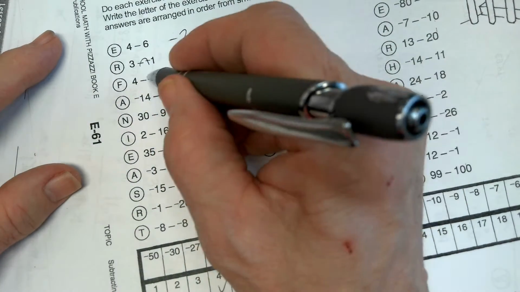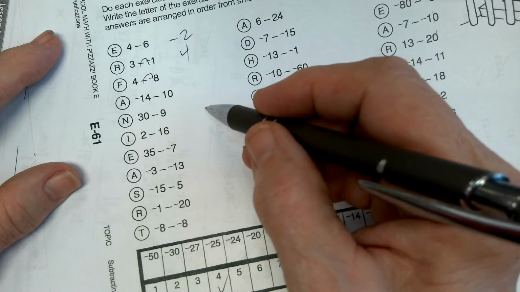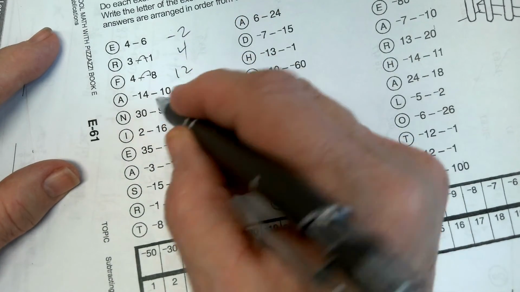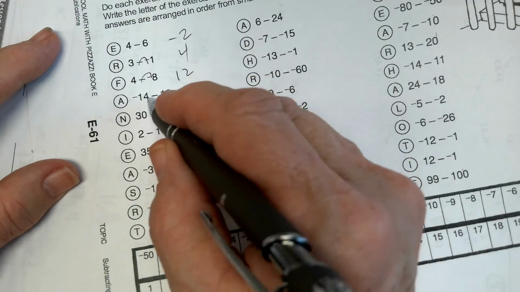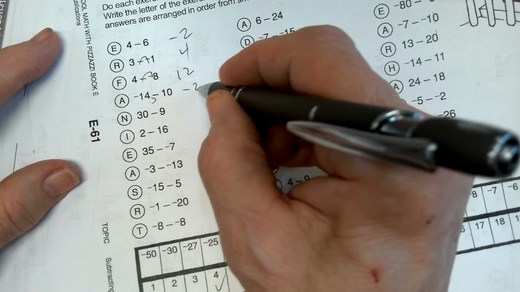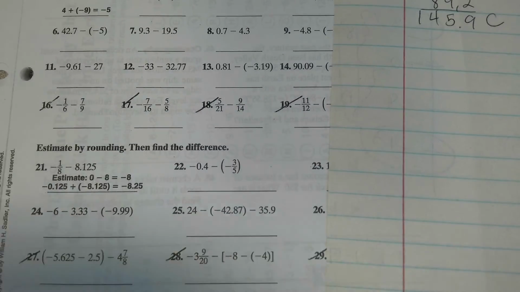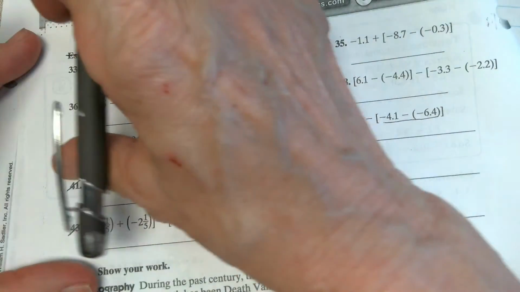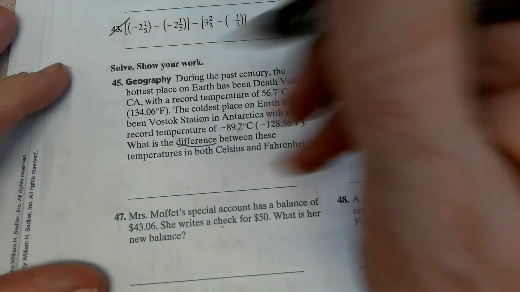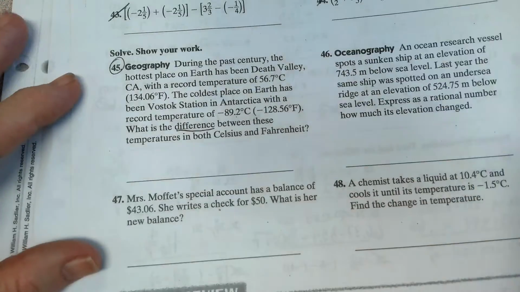Who knows the answer here? 12. Who knows the answer here? Very good, because sometimes if you have to put a comma, negative 24, and so on. Can you handle those? And that's it, people. So you're going to end up doing, just a brief review, these in here, the 4 down here. We've done already one of them.